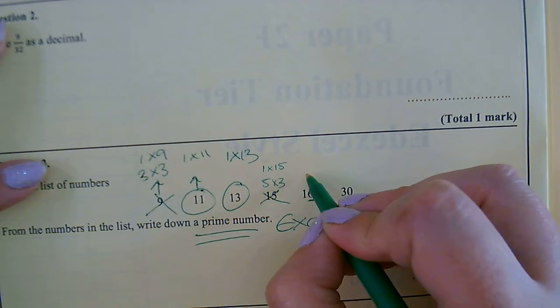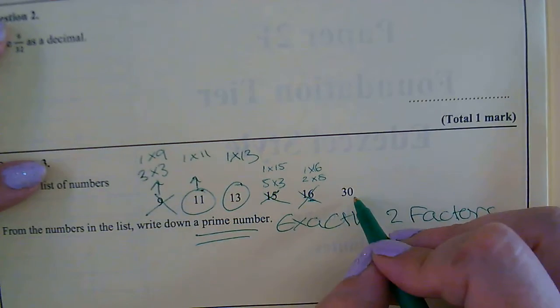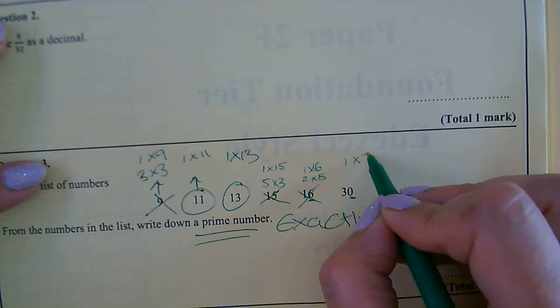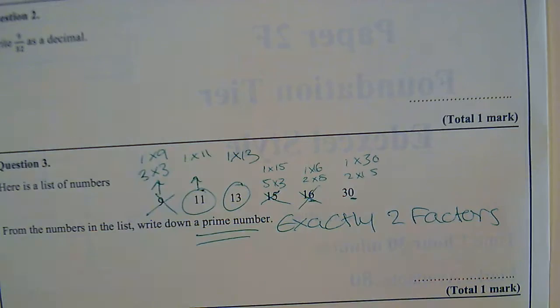16 is even, so 1 times 16 and 2 times 8. Again, that's not going to work. 30 ends in a 0, so I know it's 1 and 30, 2 and 15, so too many factors for that one. So the only 2 that are definite primes are 11 and 13. So practice them if you've not learnt them already.